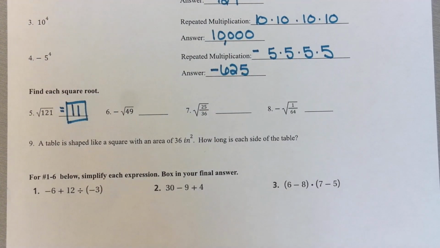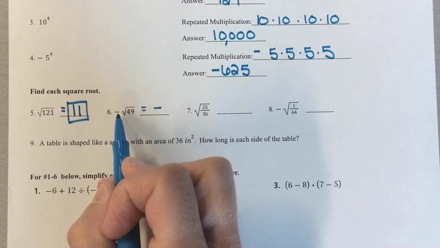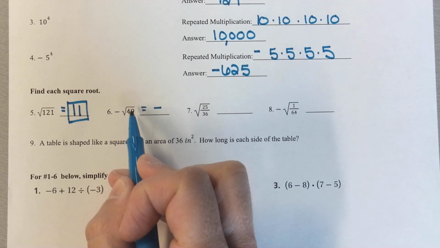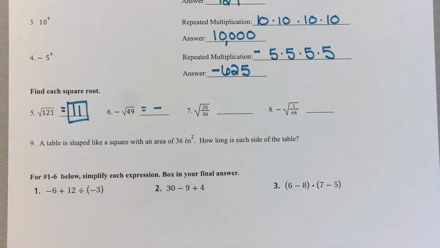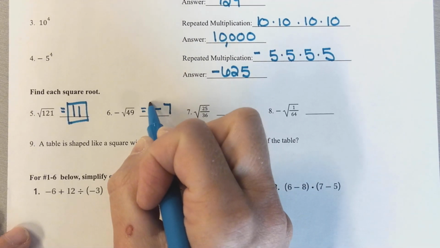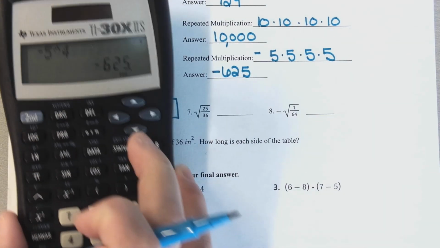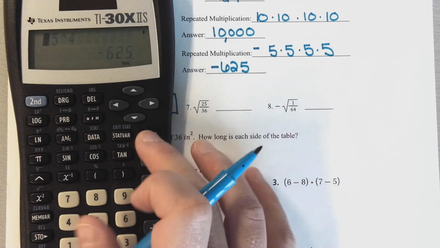Alright, the next one. The negative is going to stay out front. And now let's think about the square root of 49. What is the square root of 49? Yeah, the square root of 49 is just 7, but because of the negative out front, -7. So again, type it very literally into your calculator.